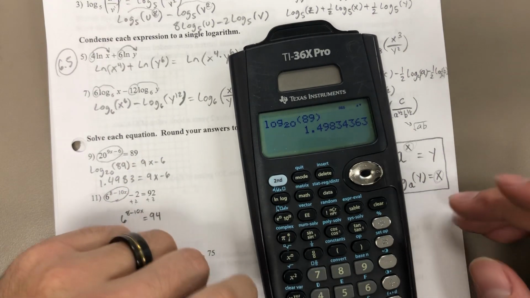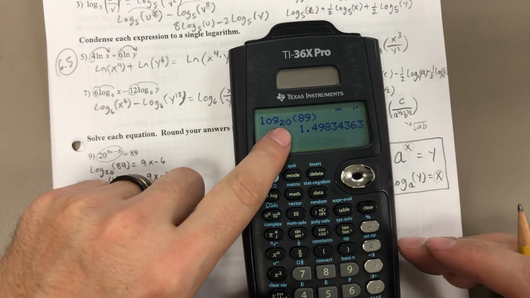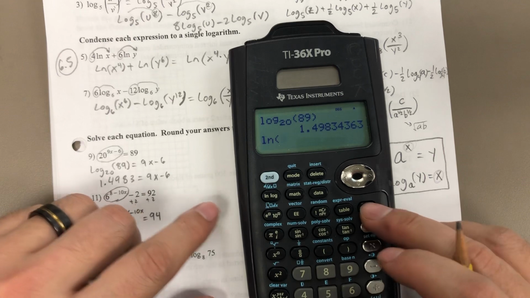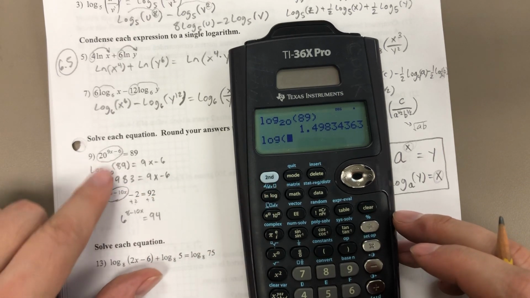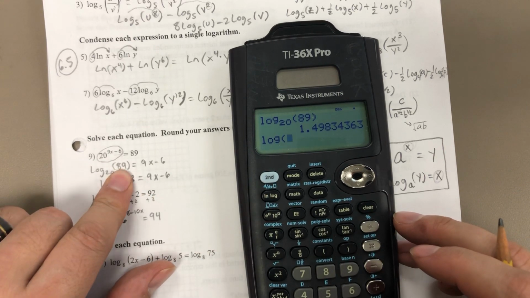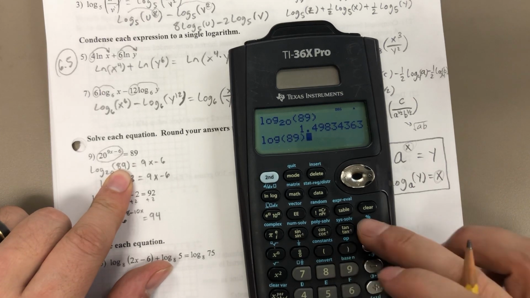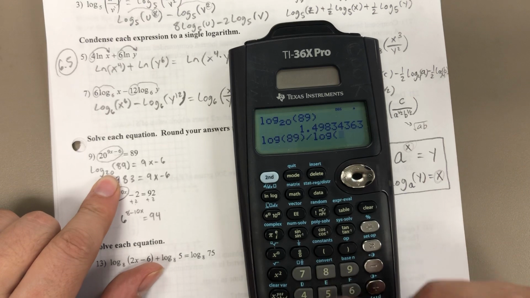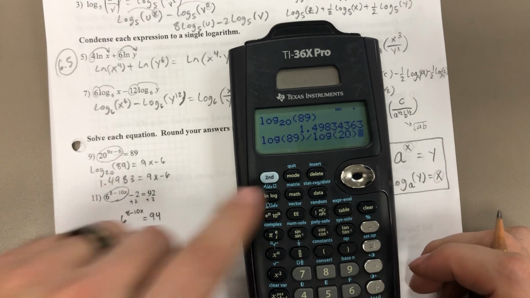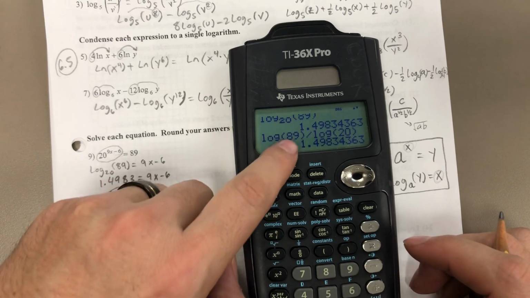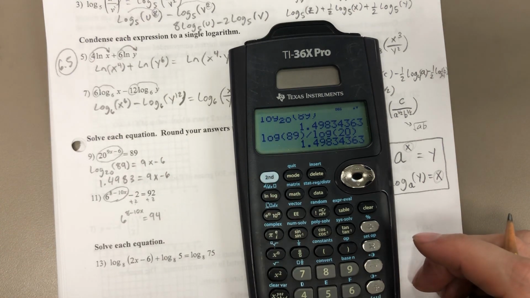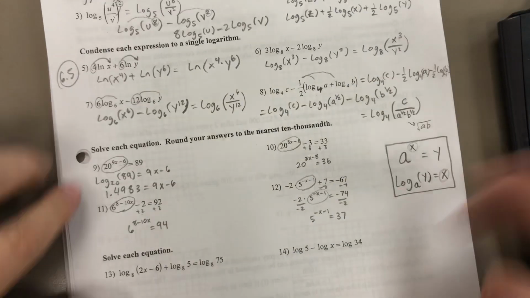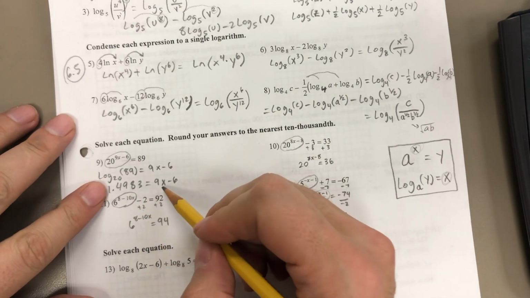But if you don't have one of these fancy calculators that does the base, it's okay. You can just do the log of the number in parentheses here, 89, divided by the log of the base, which is 20. If I type that in, I get the exact same number. So there are a couple of different ways to enter your log on your calculator, but it does the same job.